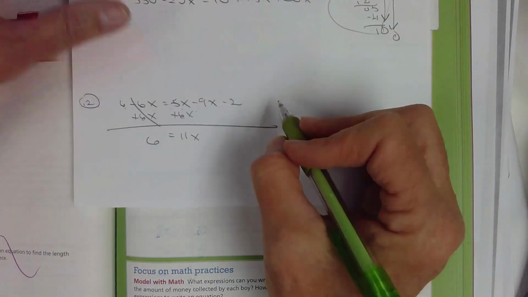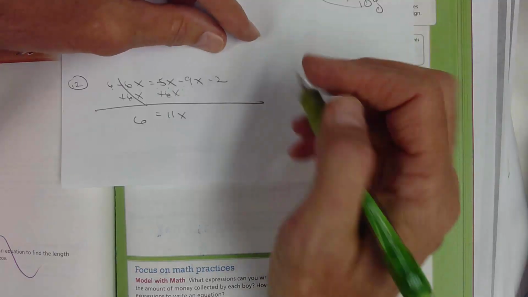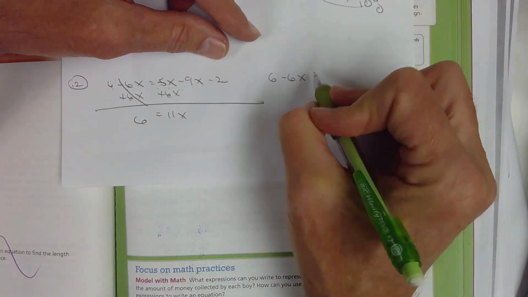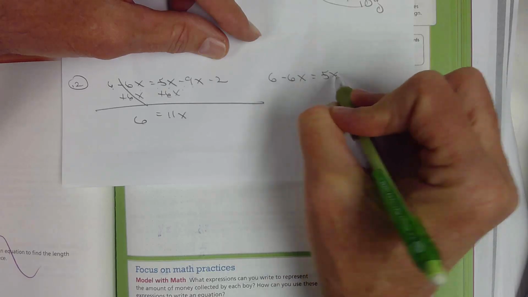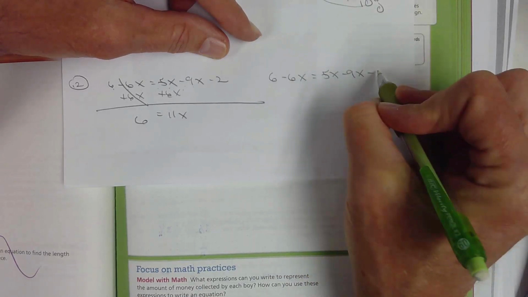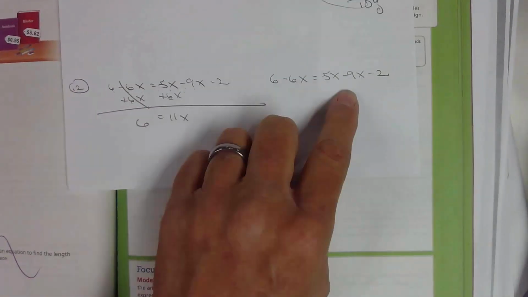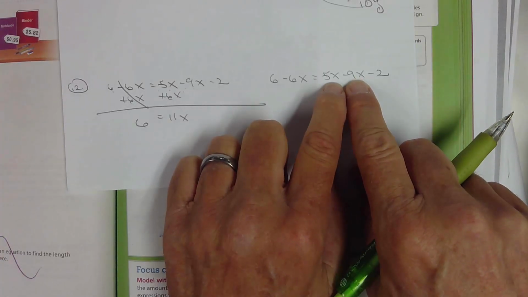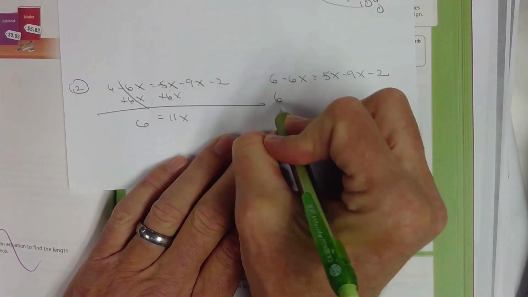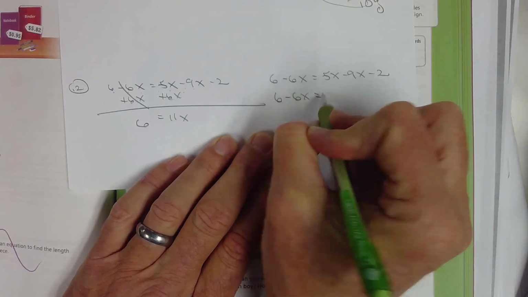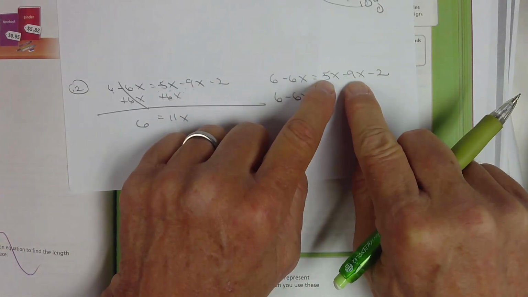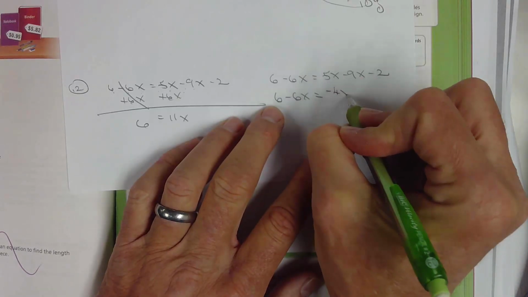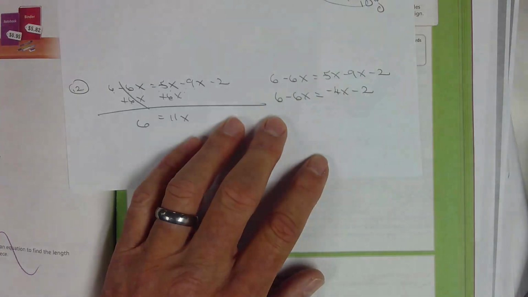I take that back. I'm going to rewrite this here. 6 minus 6x, I got ahead of myself, equals 5x minus 9x minus 2. Sorry about that. I have 2 x's over here. I'm going to combine these first. So I'll rewrite this as 6 minus 6x equals, what's 5x subtracting 9x? Negative 4x minus 2. Okay.